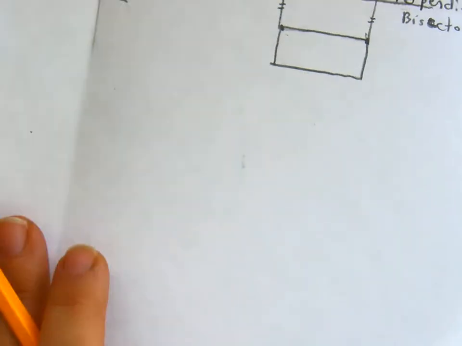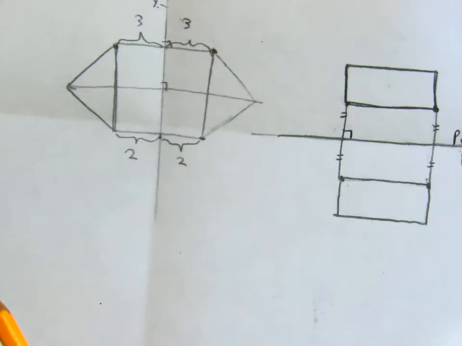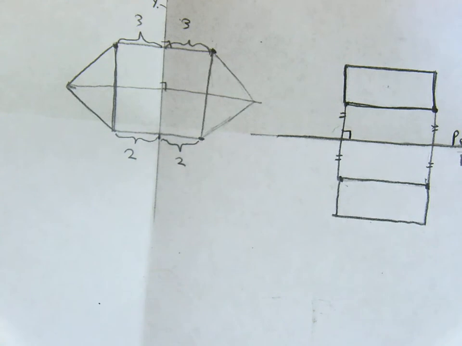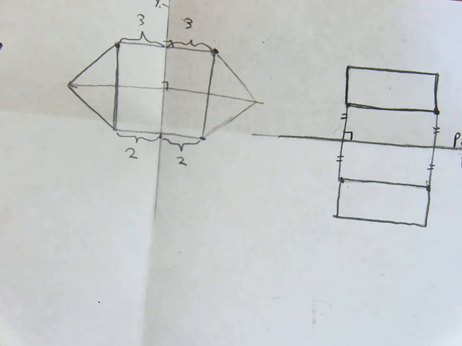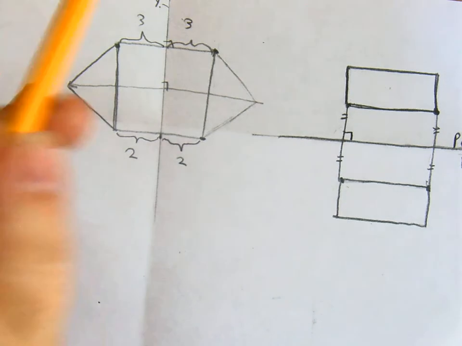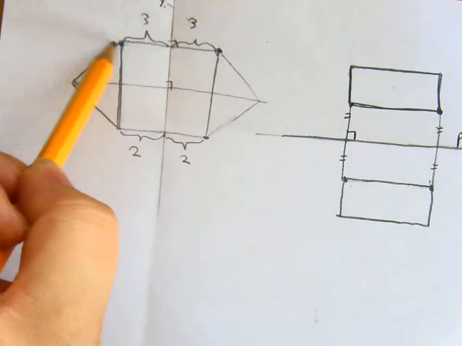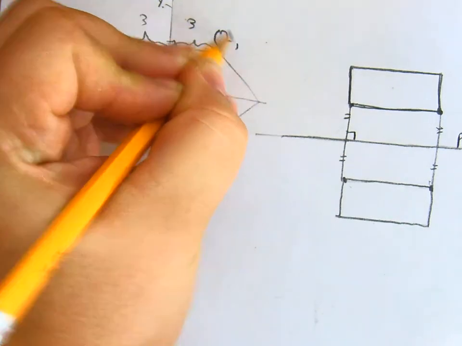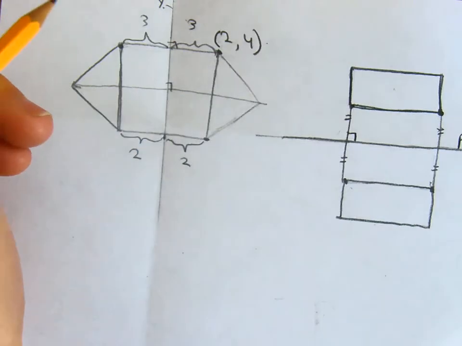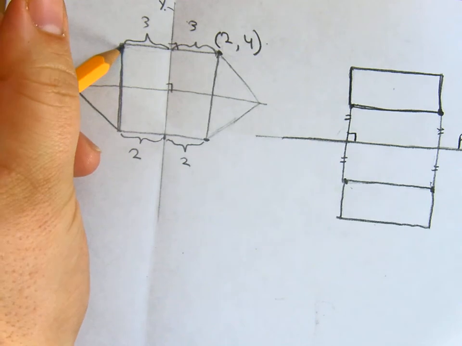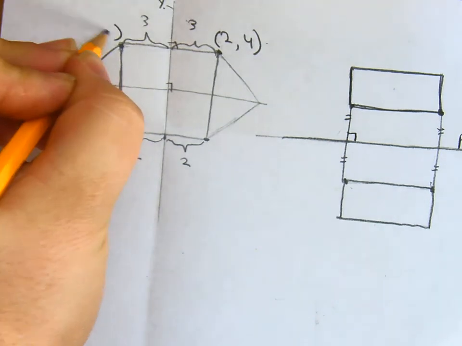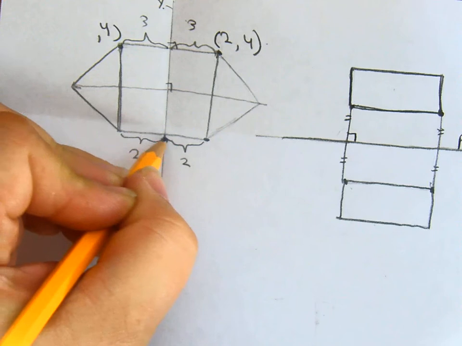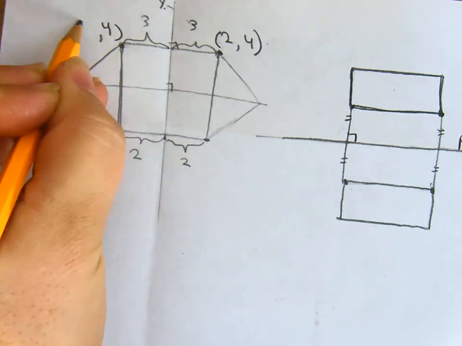Sweet. So we have reflected, recognized perpendicular bisector. Please note that if I'm reflecting across the y-axis, if this happened to have been 2, 4, this point over here would have to have the same y, but now a negative x.